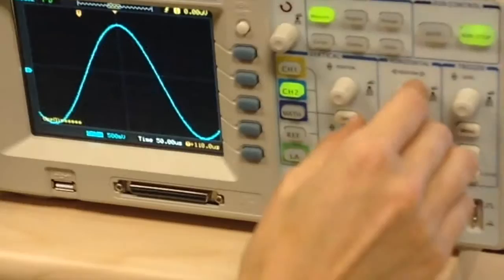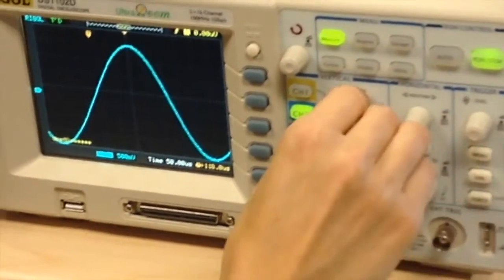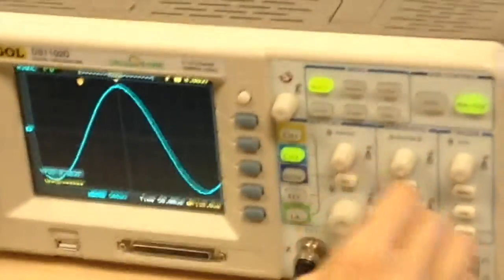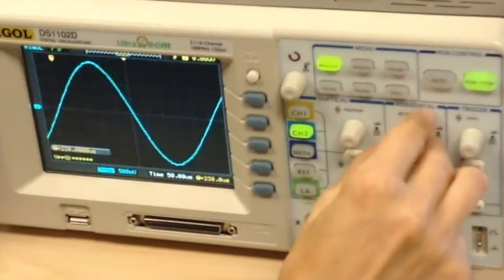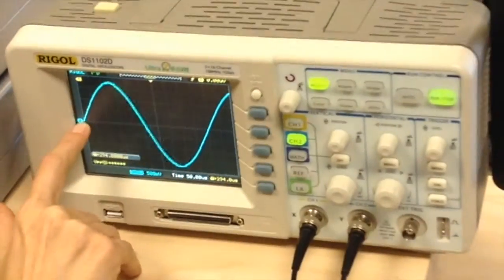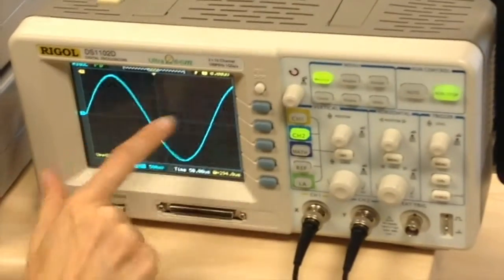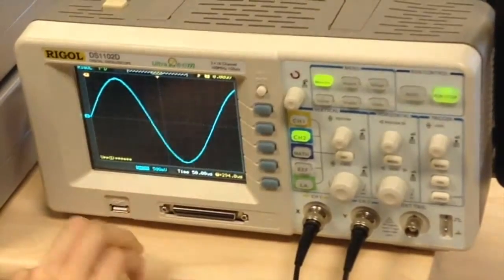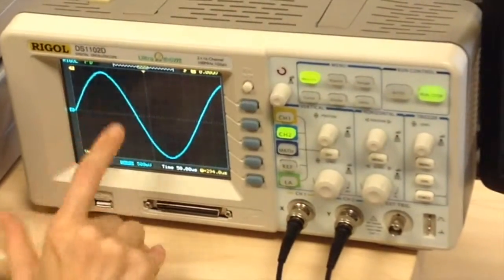Then we're going to get the period by again adjusting the vertical position, so that it's right around the center, and the horizontal position so that the 0 of the sine wave, or the beginning of the period, is along the left-hand side of the screen. And we can see right away that it's the same as it was across the voltage source, but we'll count just to show.